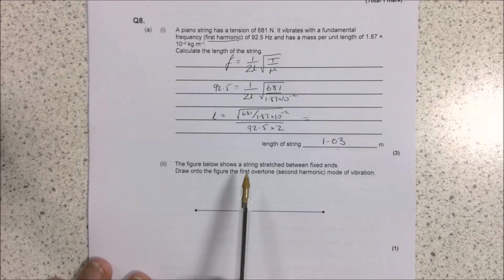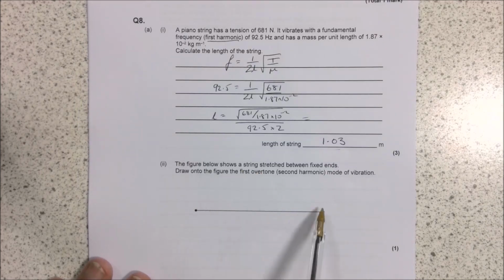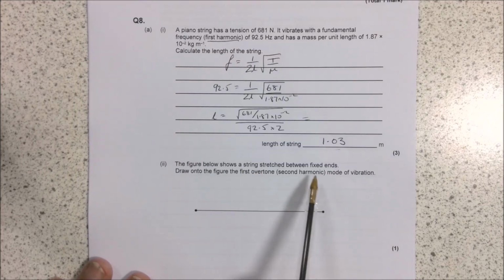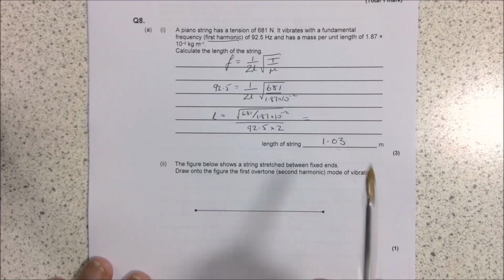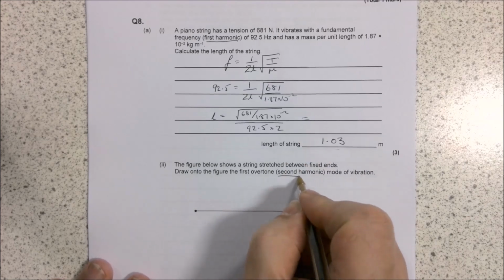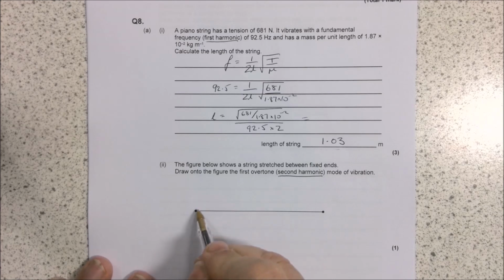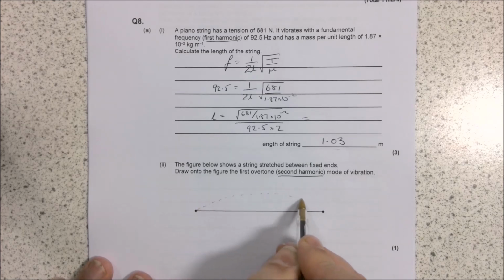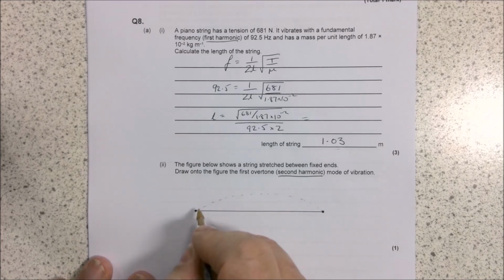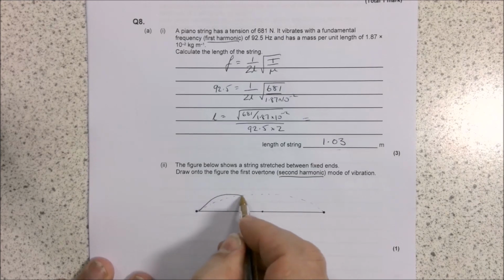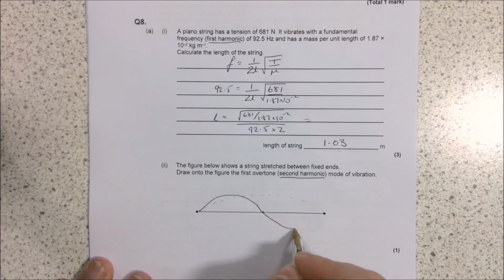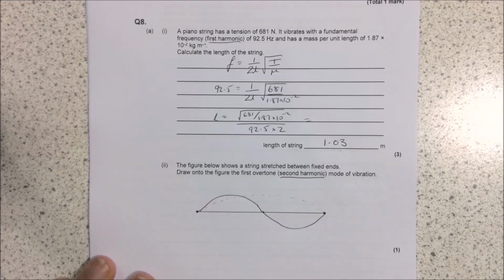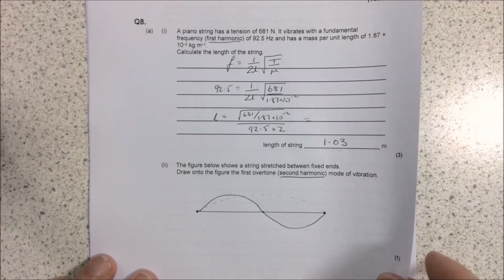On the figure below, it shows a string stretched between 2 fixed ends. Draw on the figure what we are now calling the second harmonic. So the first harmonic, don't draw this on, but just to show you, the first harmonic is this one. So the second harmonic is where we've got one node in the middle. So you need to mark that in so you get it roughly right. Okay, there's our second harmonic.